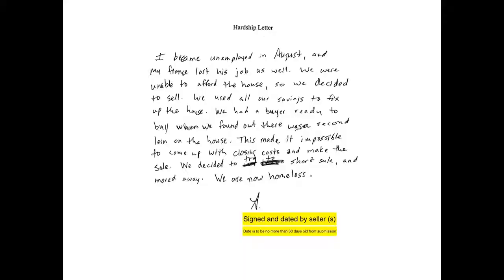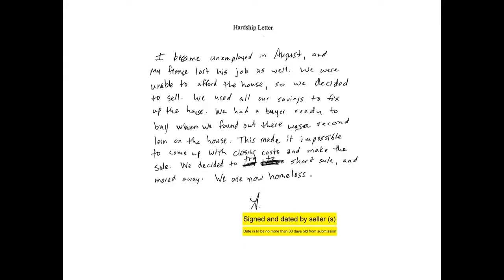Here's an example of a hardship letter. In the hardship letter, the seller is explaining to their bank why they're missing their payments. It always needs to have either the month or the exact date that their hardship started. We typically just say do a month and a year, but it has to have a time frame on when their financial hardship began.